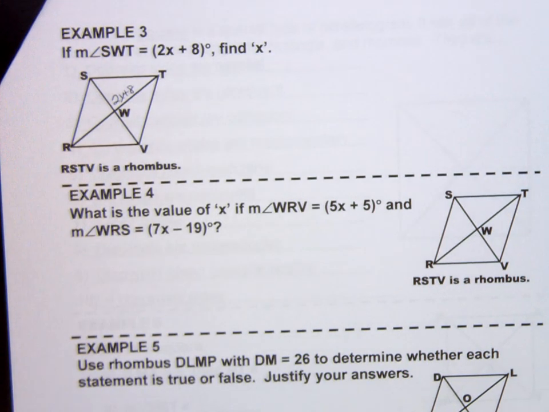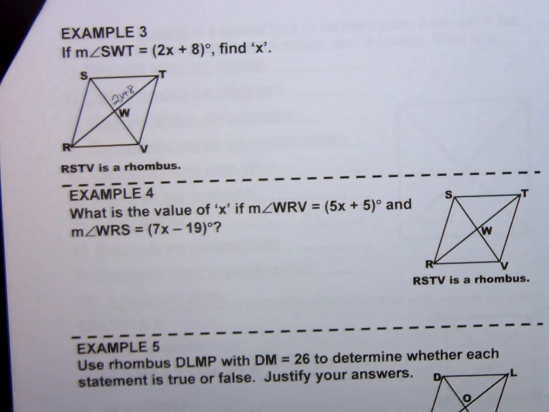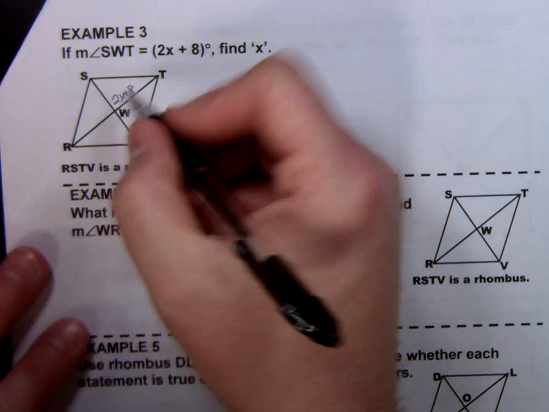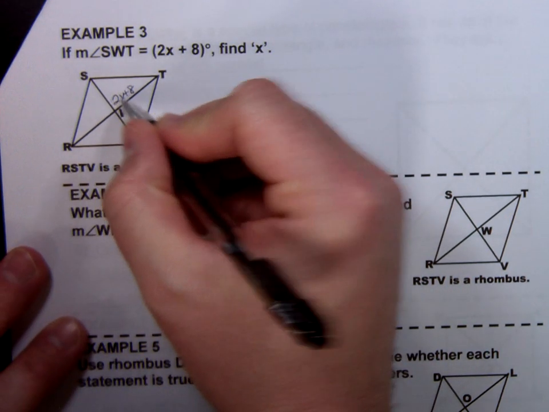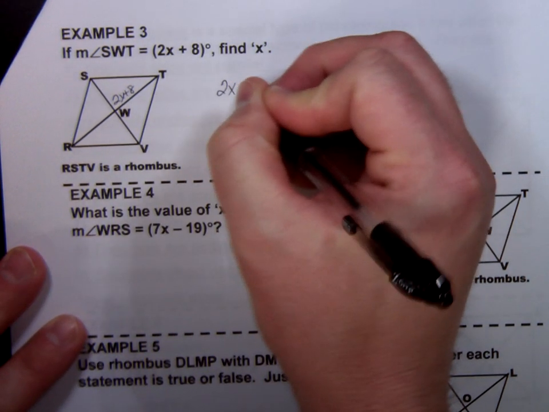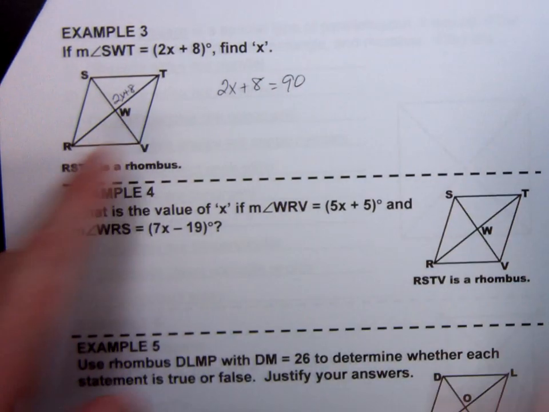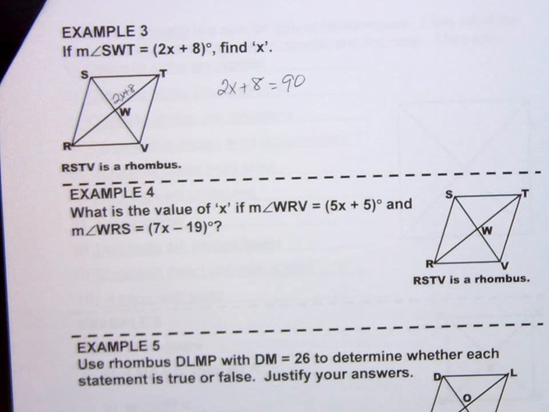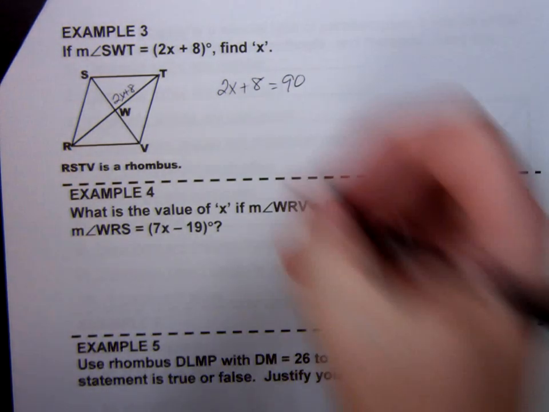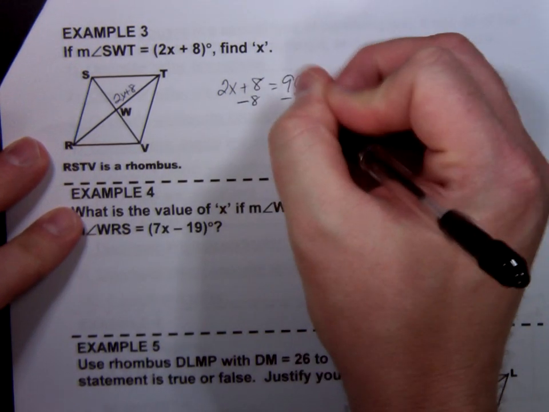And remember, one of the things we just learned about a rhombus is that the diagonals are perpendicular. So remember, those diagonals form nothing but right angles. So that includes this angle right here. This is a right angle. A right angle is 90 degrees. So that 2x plus 8 has to be 90. It has to equal 90 degrees because the diagonals are perpendicular. So then it's just a process of solving the equation.